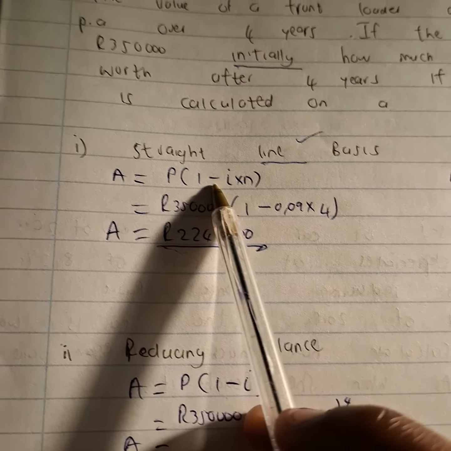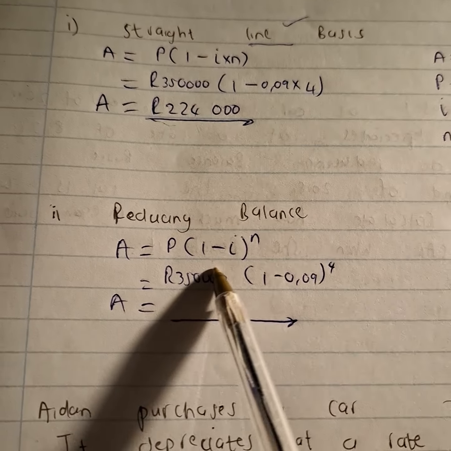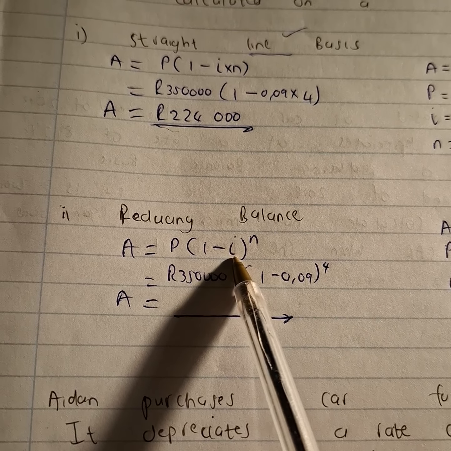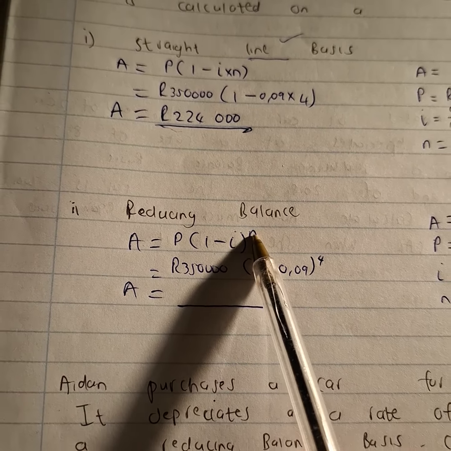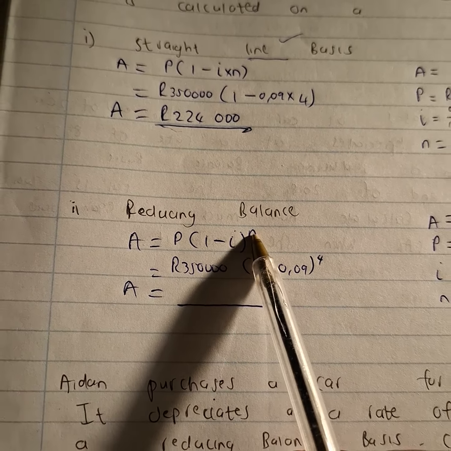Is it A is equal to P(1 minus i times n), or is it A is equal to P(1 minus i) to the power n? Very, very important. All of these things are very, very important. So I'm going to allow you, you can pause the video, you can stop right there, you can do the calculation, and then in the comment section you can let me know what you got, which is very, very important.